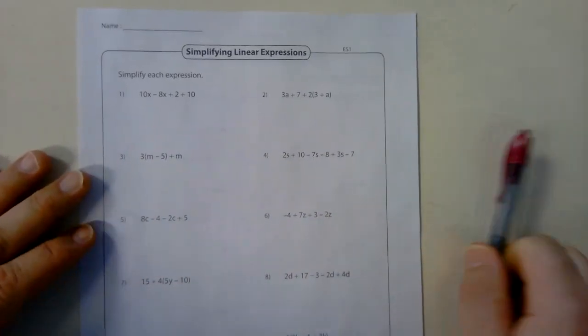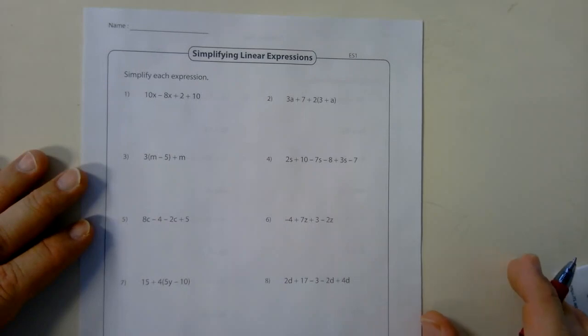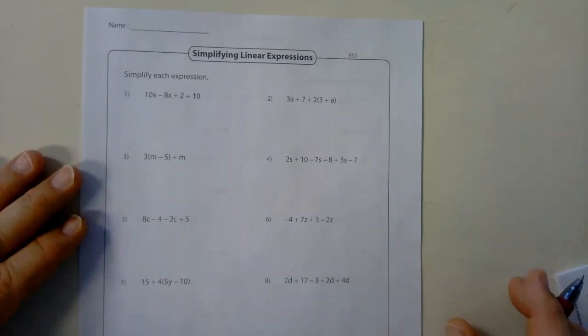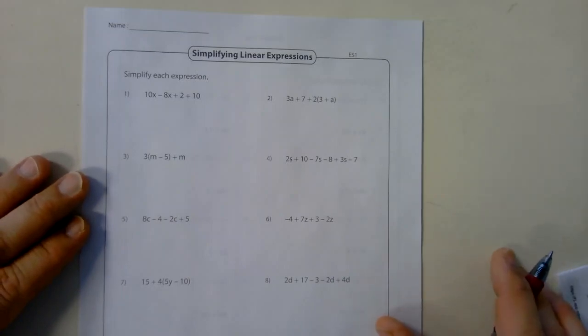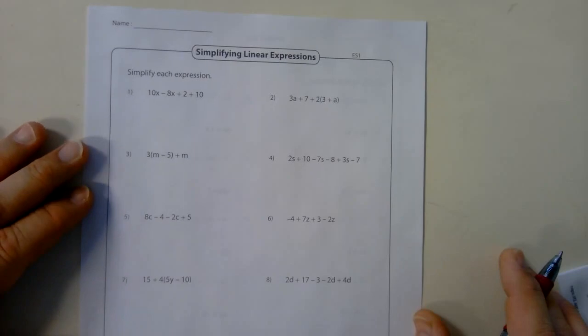Good afternoon. First worksheet we're going to be working on is this one right here. It's called simplifying each expression. There's adding like terms, keeping unlike terms separated, as well as you'll see some distribution questions on there as well. Pretty much covering what we went over on the video on the board.